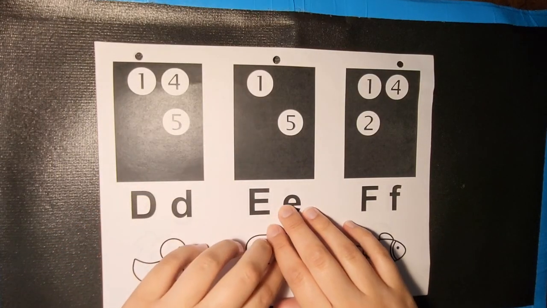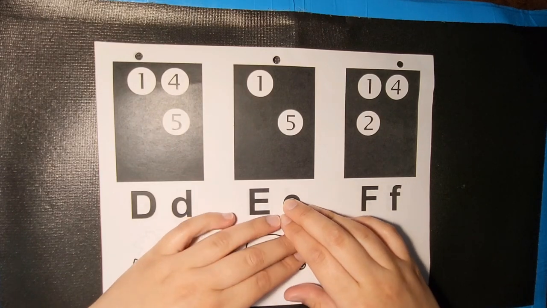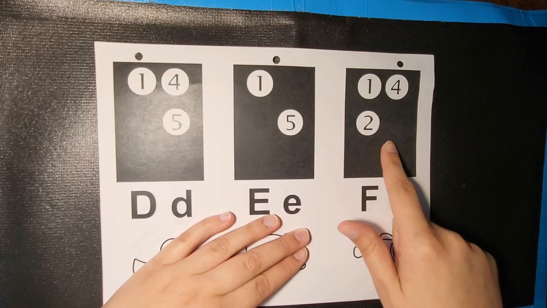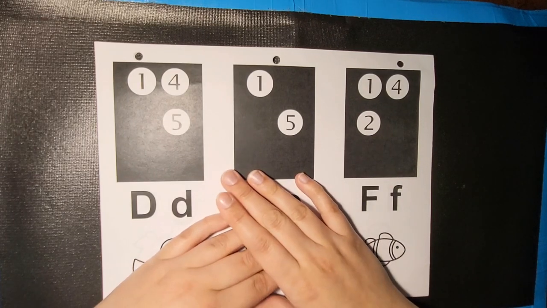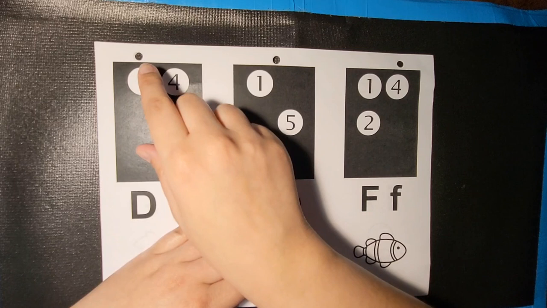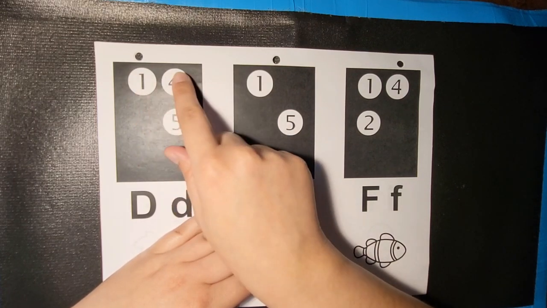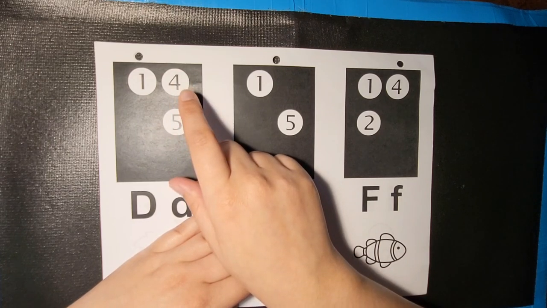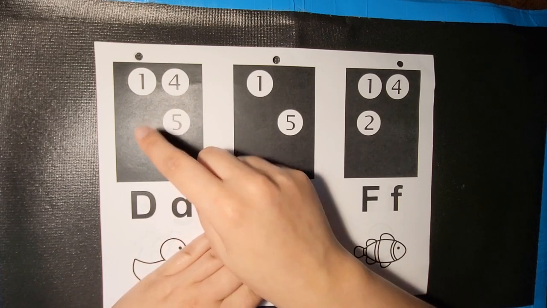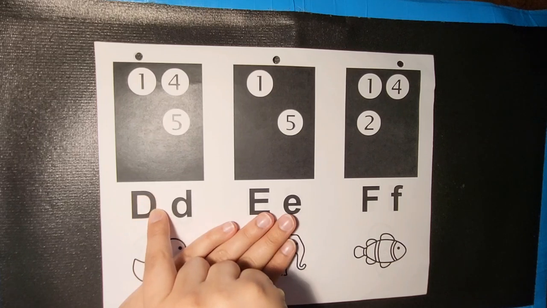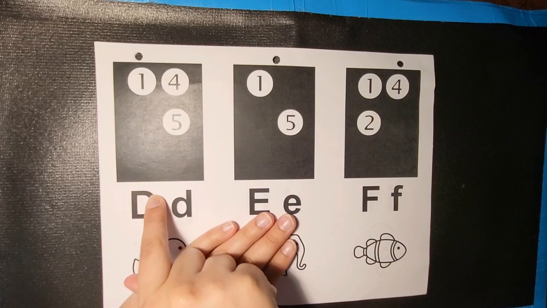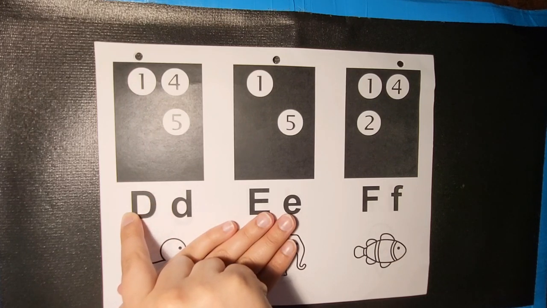Alright, so here are our next 3 letters: D, E, and F. So D here is dots 1, 4, 5, and it kind of makes that D shape, that big round curve from the top on the right side all the way out and back to the bottom on the right side.